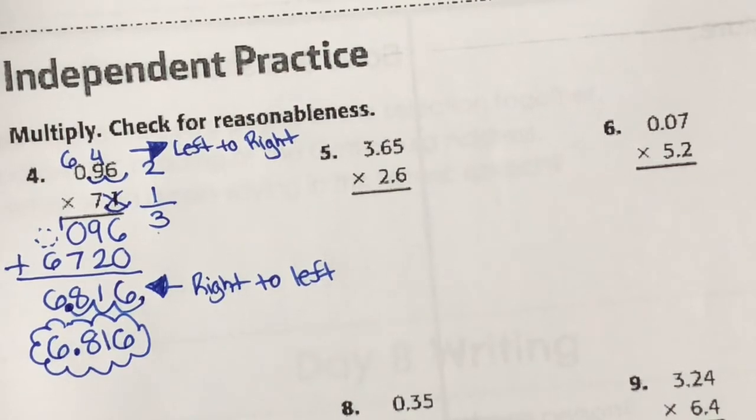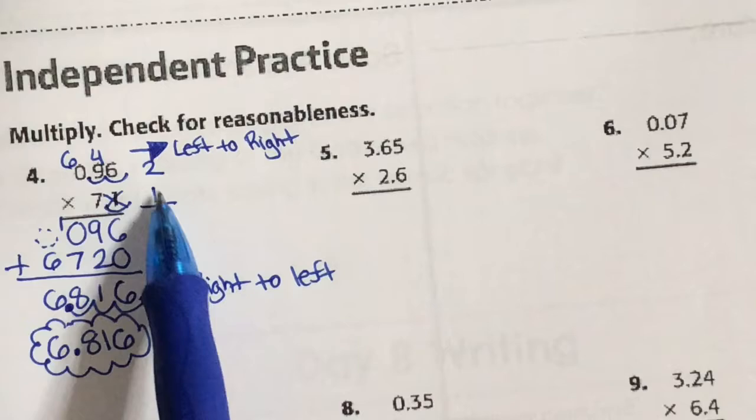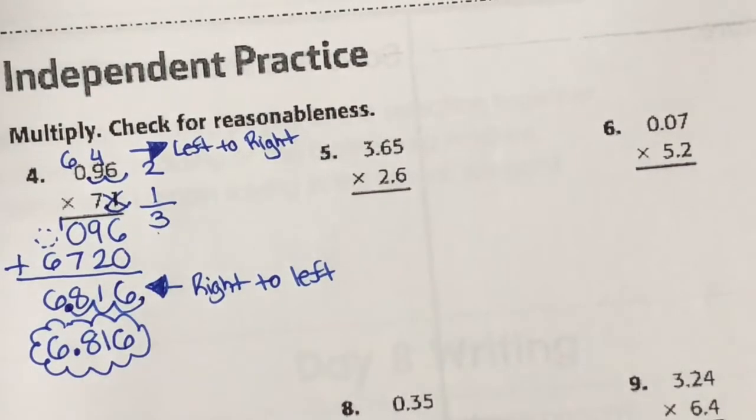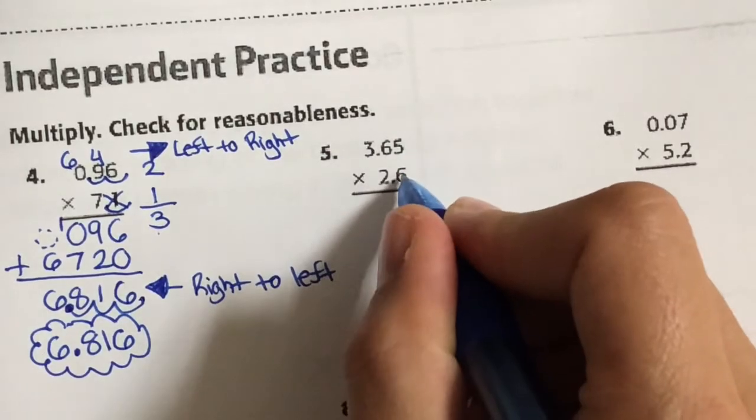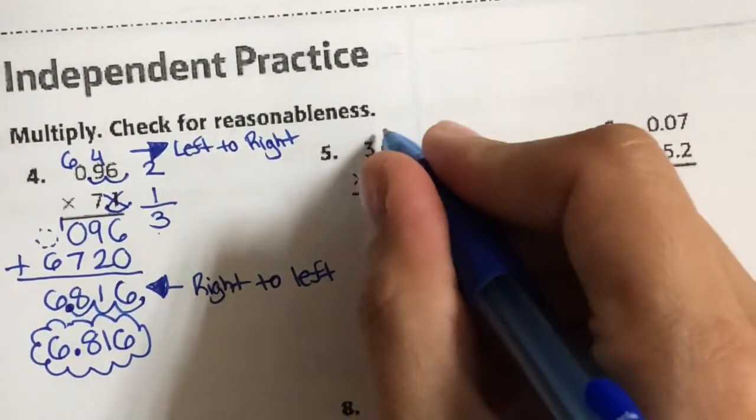So that's all you're doing for these. You're counting the decimal spaces after you've multiplied both numbers, and then you just move them based on the positions that you counted out. So let's go ahead and move on to problem 5. We're going to multiply 6 by all the top numbers first. So 6 times 5 is 30. Leave the 0, carry the 3.